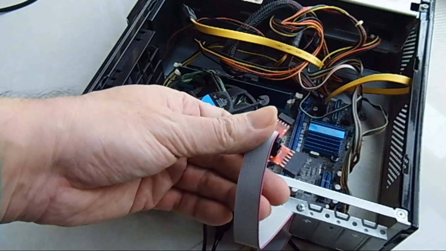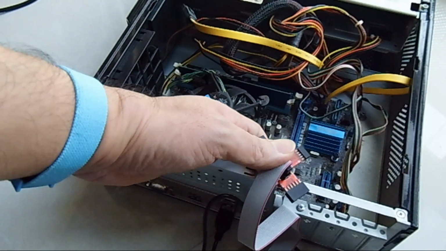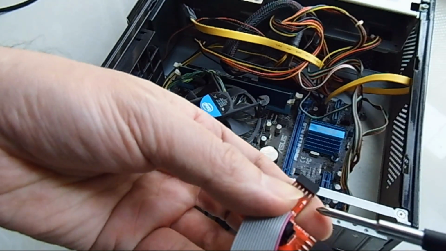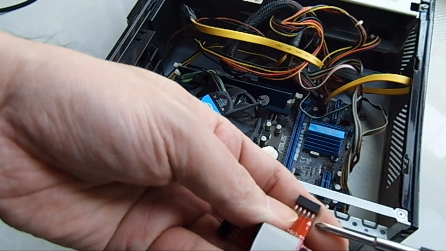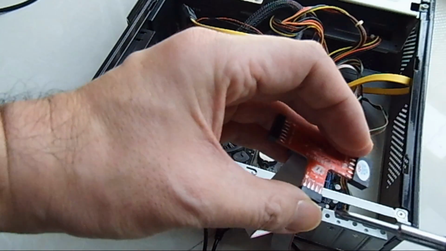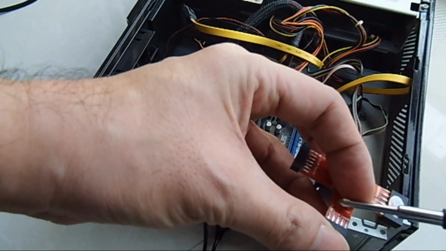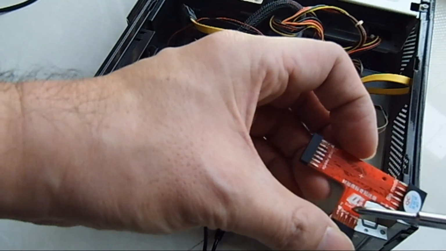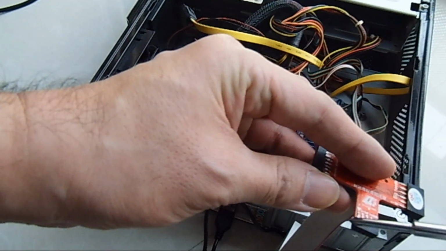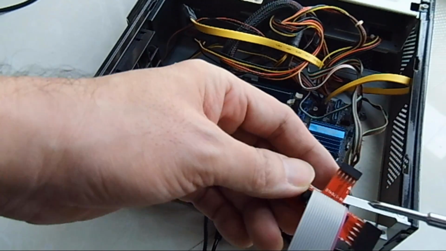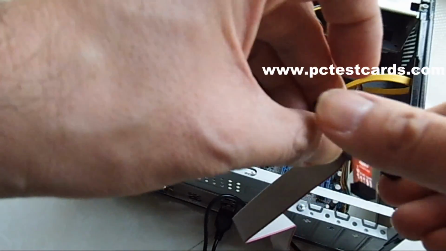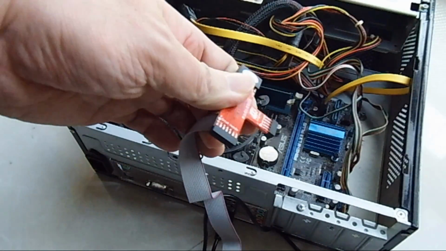As we can see on this T card, there is a small white triangle highlighted here, and on the other side there is also a small white triangle highlighted. This means this will be pin 1, depending on how we connect it, how we install it to the LPC debug port.